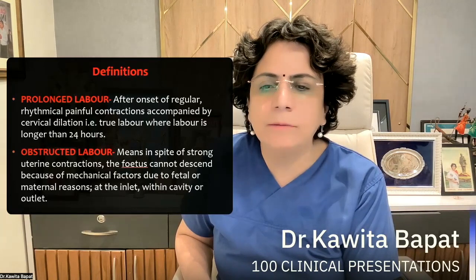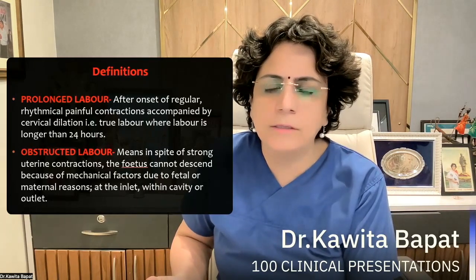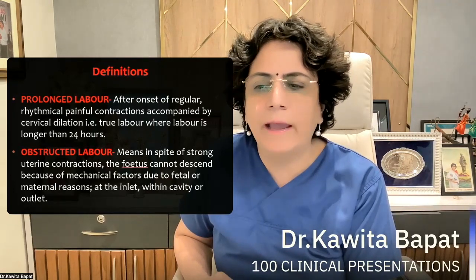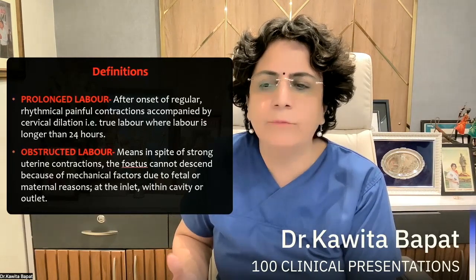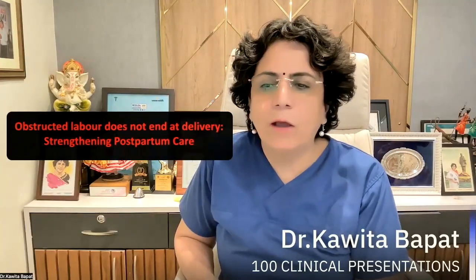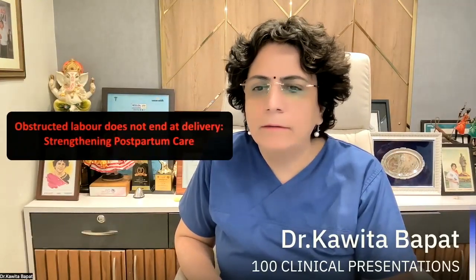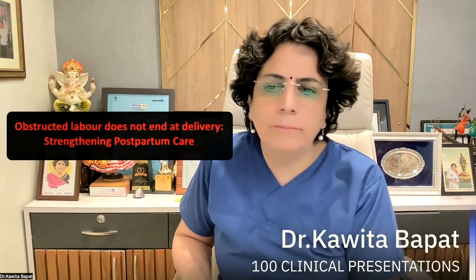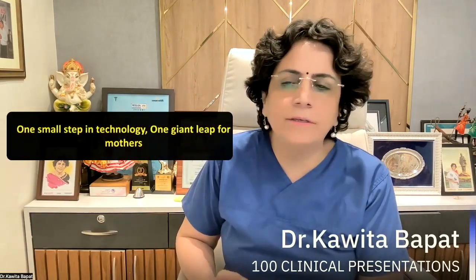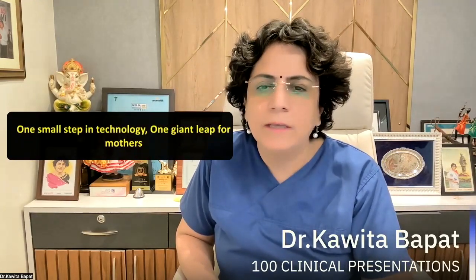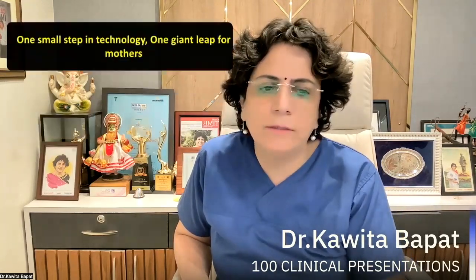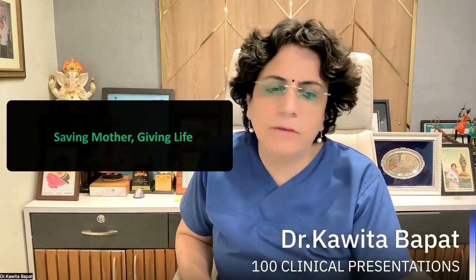And obstructed labor means that in spite of strong uterine contractions, the fetus cannot descend because of mechanical factors, due to fetal and maternal reasons, at the inlet, within the cavity, or at the outlet. So that is obstructed labor. Now, obstructed labor does not end at delivery, and strengthening postpartum care is also our responsibility. One small step in technology and one giant leap for mothers is right-time diagnosis of obstructed labor, and we can save mothers, giving them a life.